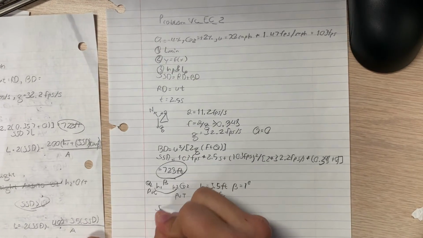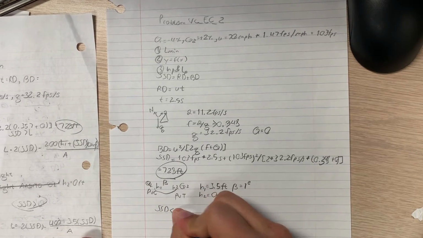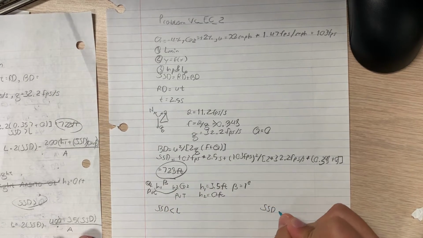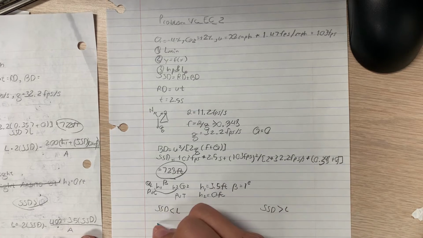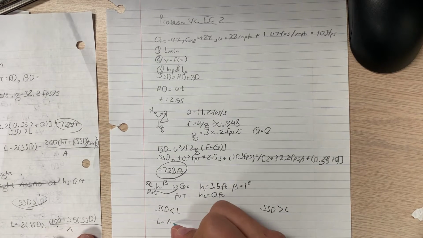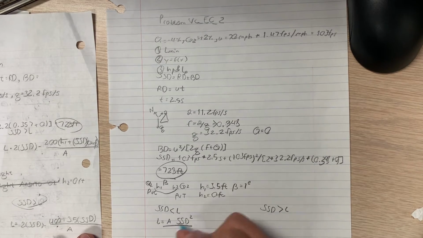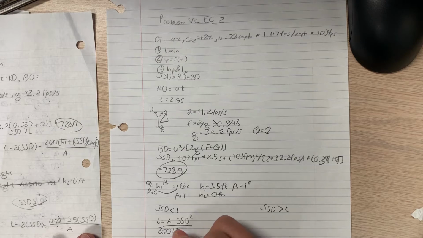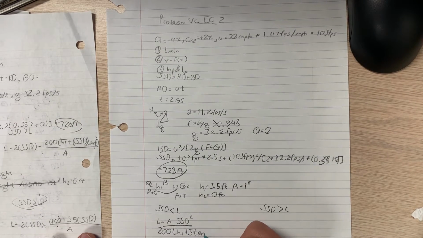SSD is less than L, and SSD is greater than L, where L equals, if SSD is less than L, A times SSD squared over 200 times H1 plus SSD tan beta.